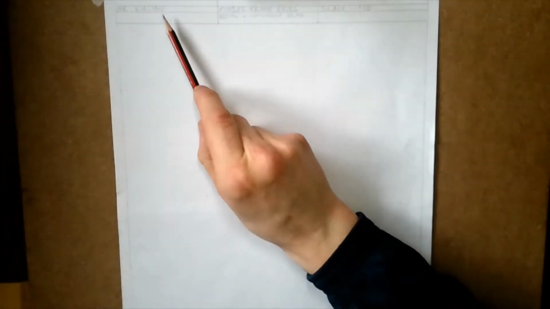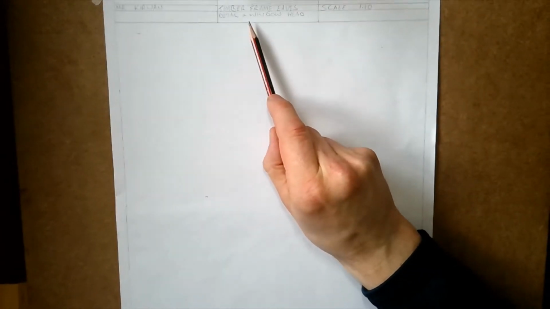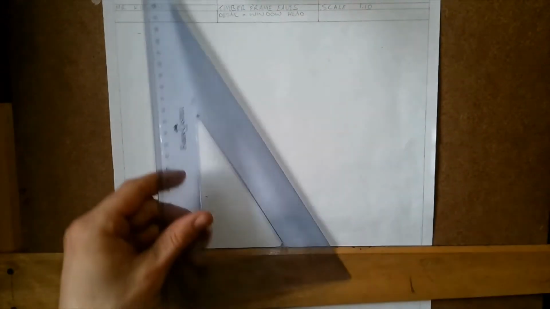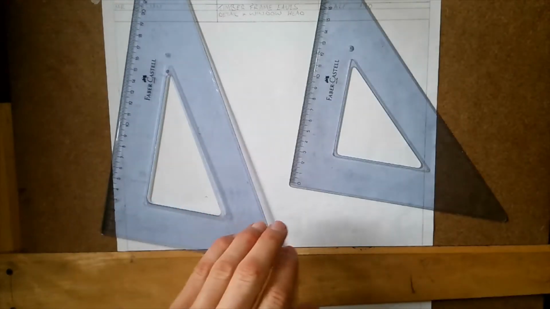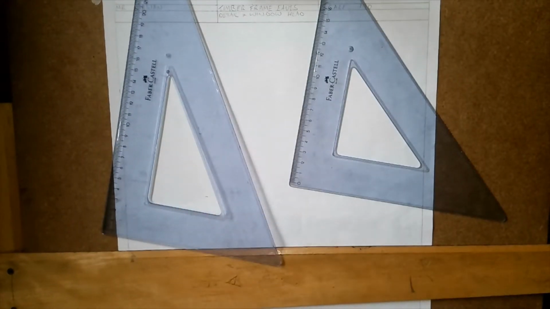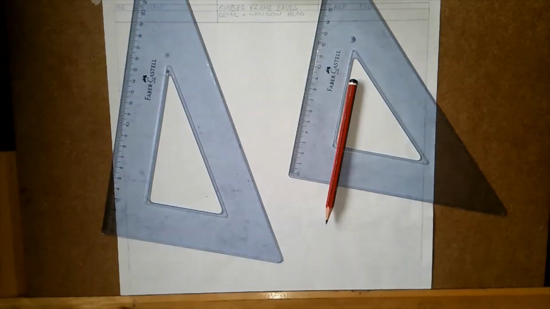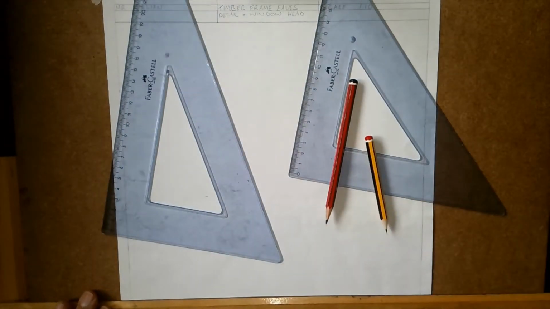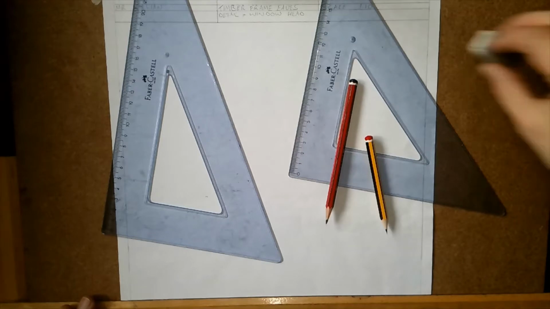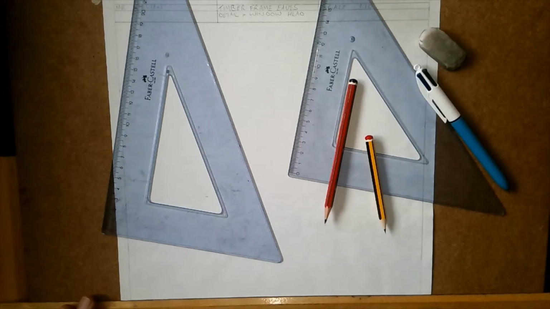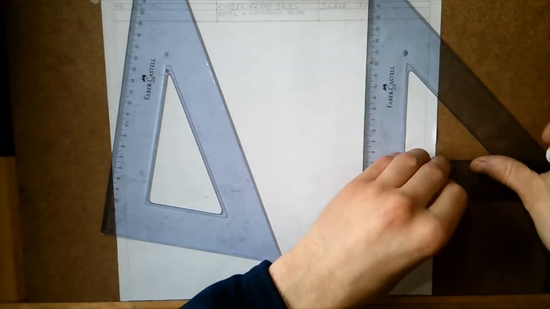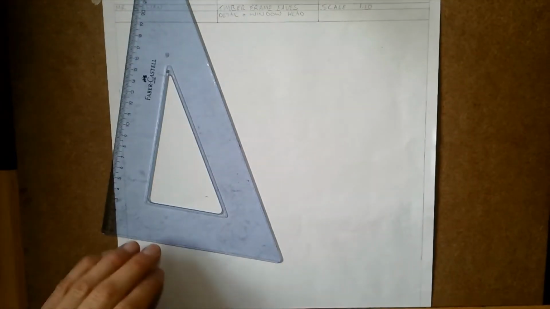As usual, we'll have a well presented page, so our border, our title box, your name, your heading, timber frame eaves detail and window head, and a scale of 1:10. Equipment we're using: a T-square, a 60-30 set square, a 45 degree set square, a 2H pencil, and an H pencil for your dark work. As usual I'm going to use an HB just so it's more clear on the video, a rubber, and your pens: red, black, green and blue.